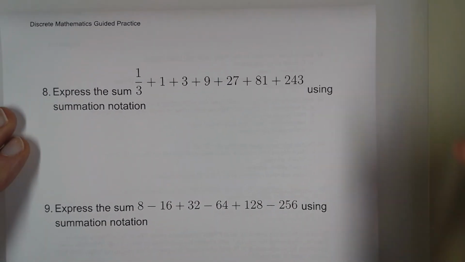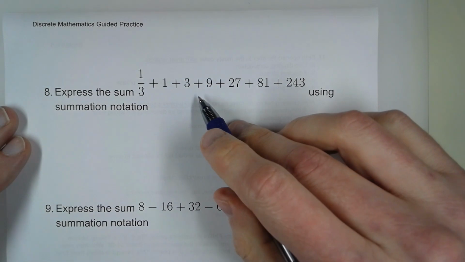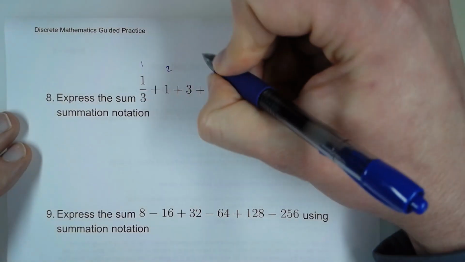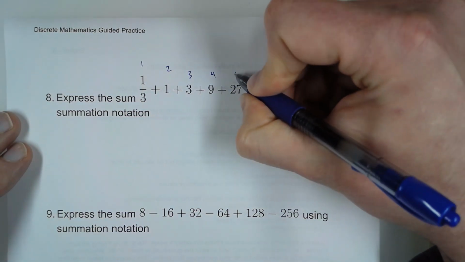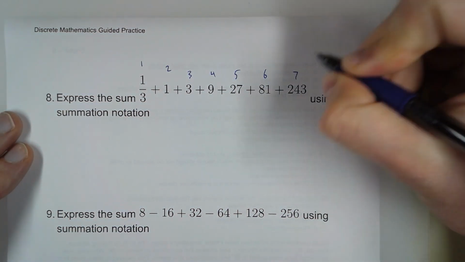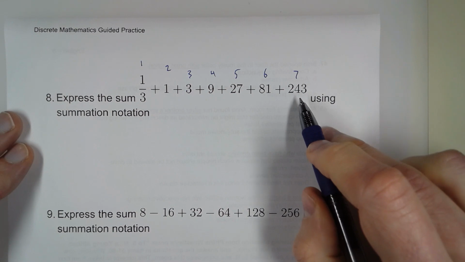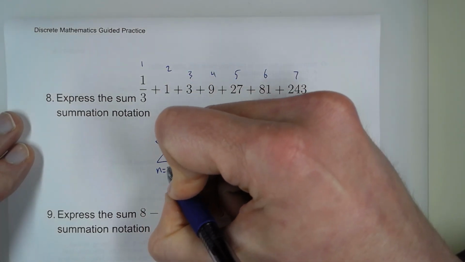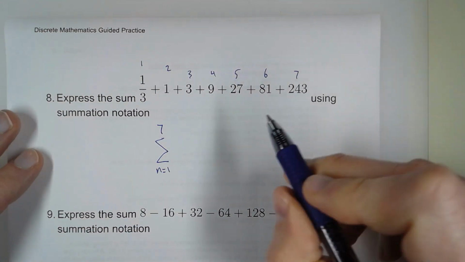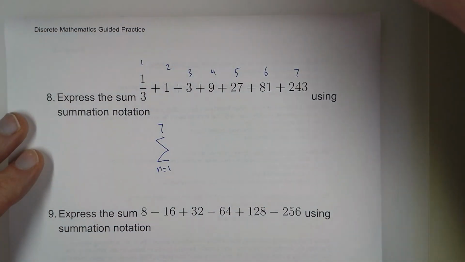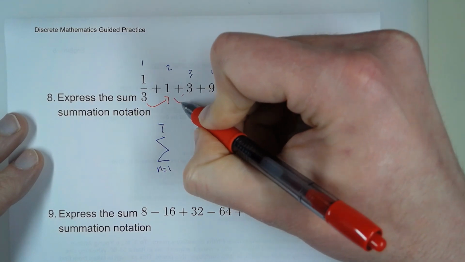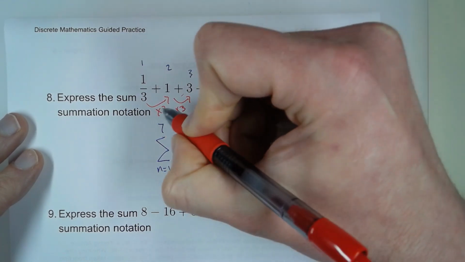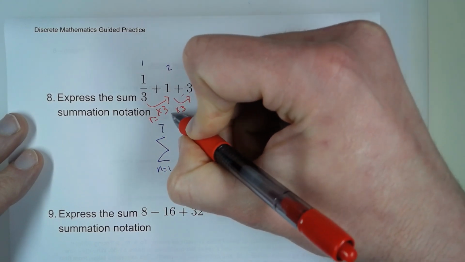Now here with number 8, we have 1/3, 1, 3, 9, 27, 81, 243. If I start with 1 here, we're going to go out 7 terms, so n equals 1 to 7. And what is the nth term? Well, from term to term, we are multiplying by 3, and so that is a common ratio.